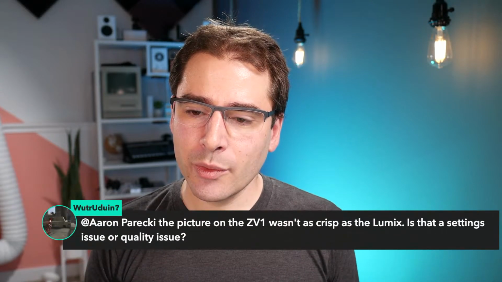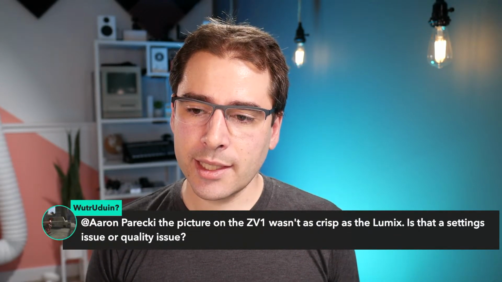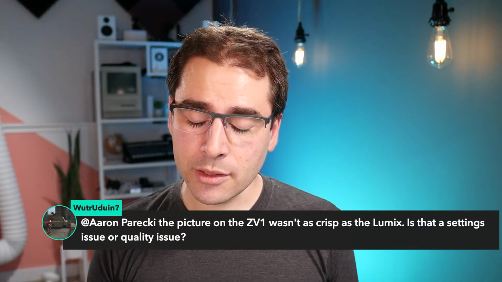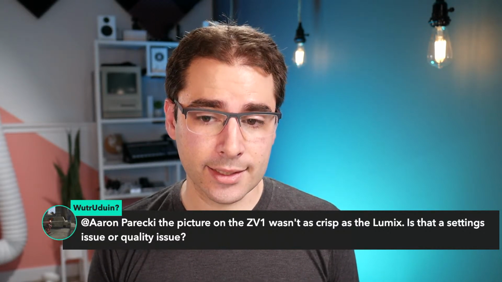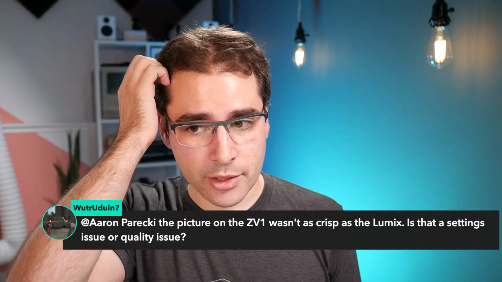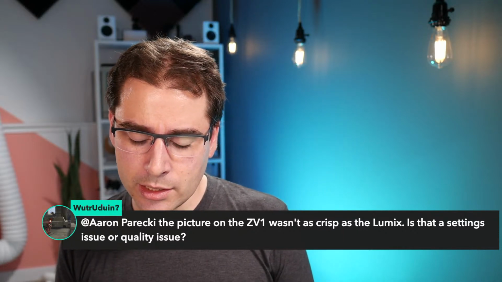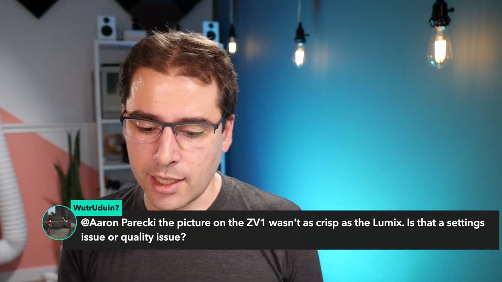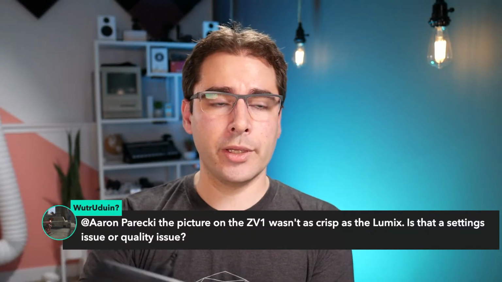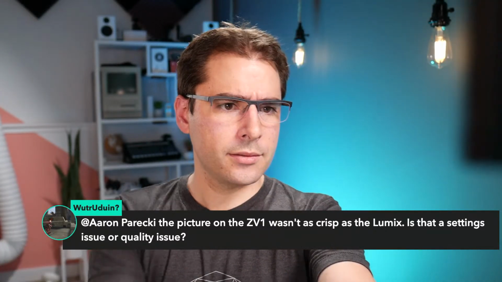The picture on the ZV-1 wasn't as crisp as the Lumix. Is that a settings issue or quality issue? That is an excellent question. The lens or the sensor on the ZV-1 is significantly smaller than on the Lumix camera, the G7. So that could be part of it. It could also be that the ISO on this is set to auto right now. So let's see if I point this at myself. What does it say it's set to? Oh no, it's at 160.